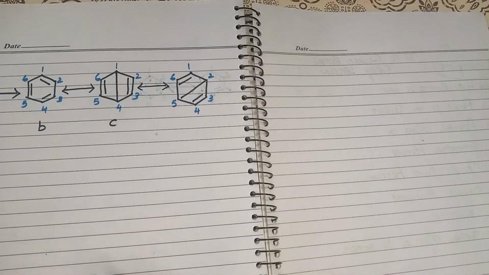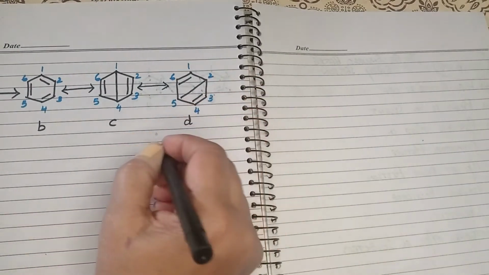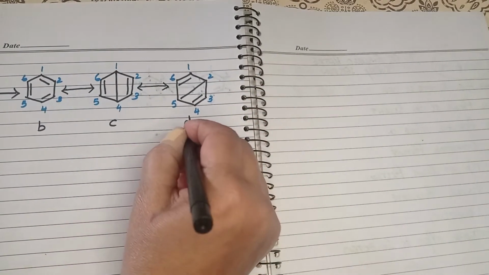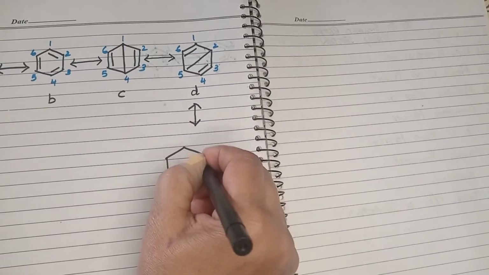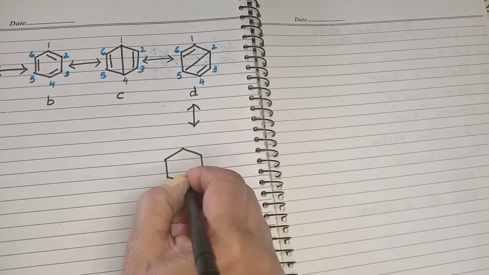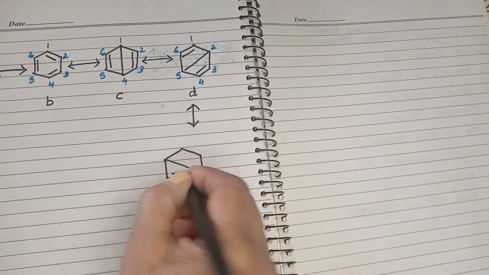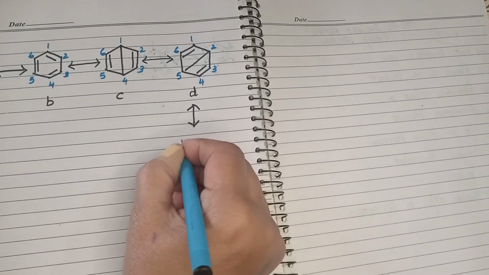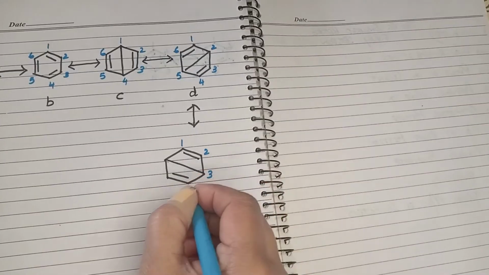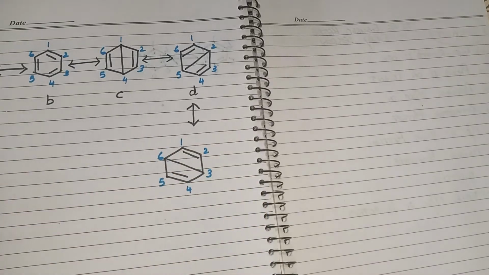Then the next resonating structure, numbering of carbon 1, 2, 3, 4, 5, 6. This is structure number E.